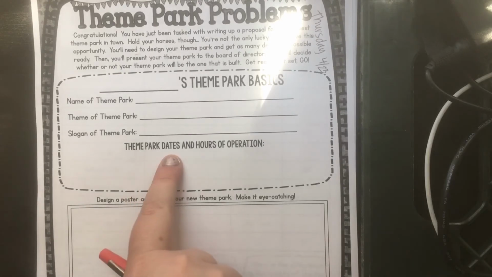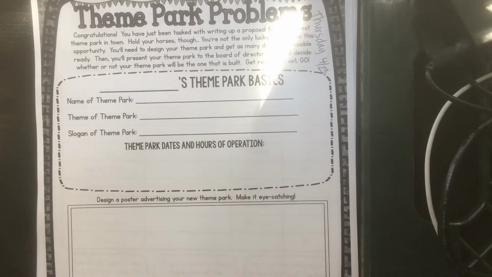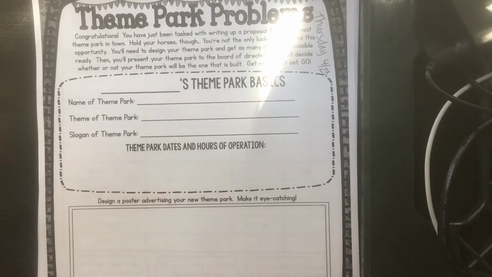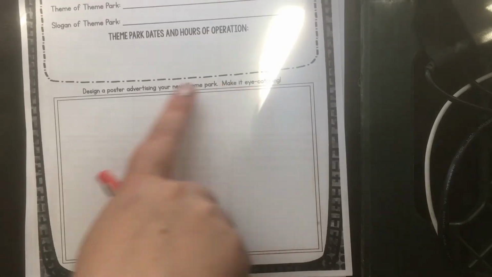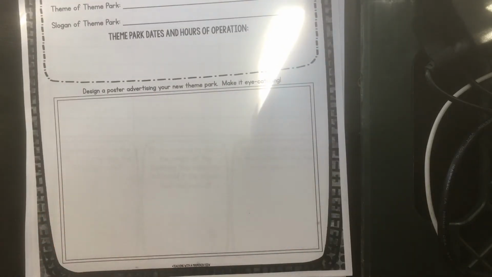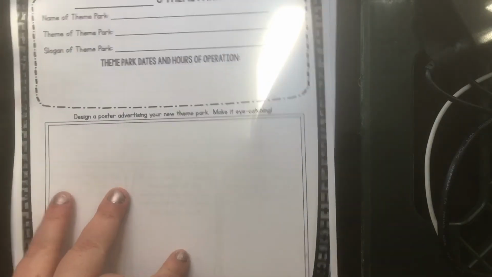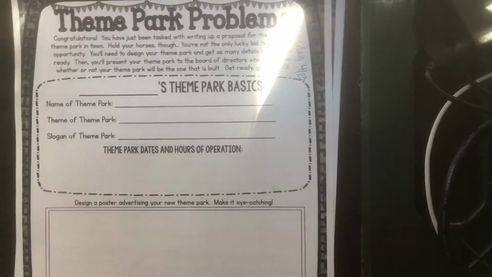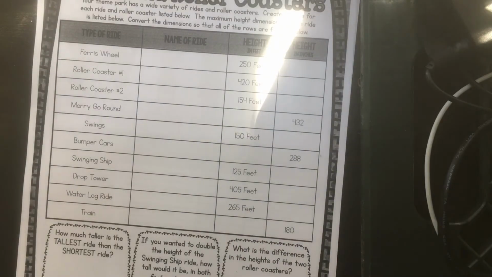All right? When is the park open? What dates and hours is your park going to be open? Put it in here. And then you get to create a little advertisement, a little poster about your park. Okay, so this page is the fun page, and then we're going to get into some calculations.